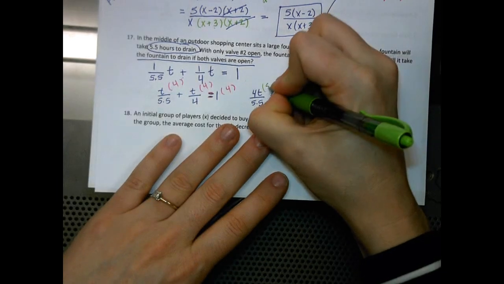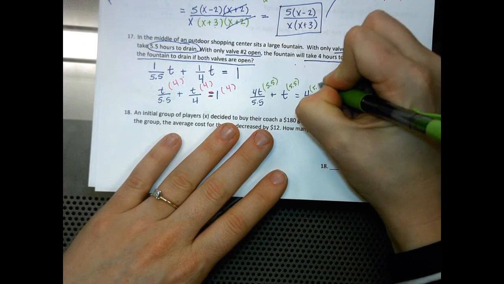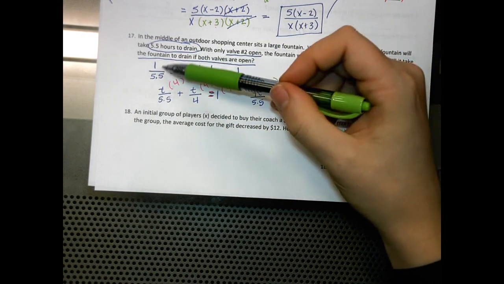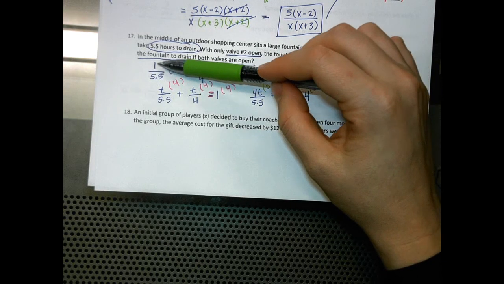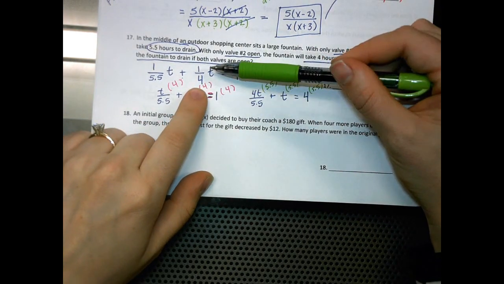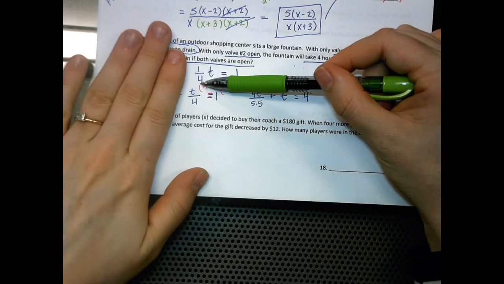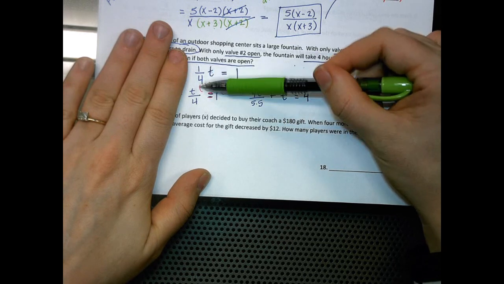5.5. For the beginning part, why would you multiply by t? Because it's a rate times the amount of time. So like this 1/4 t, if 1 hour passes, 1/4 of the fountain is drained if this is all on its own. If 2 hours pass, 2/4, which is 1/2 of the fountain, is drained.